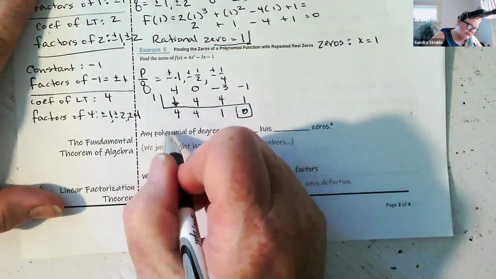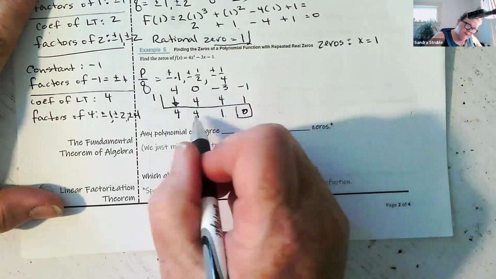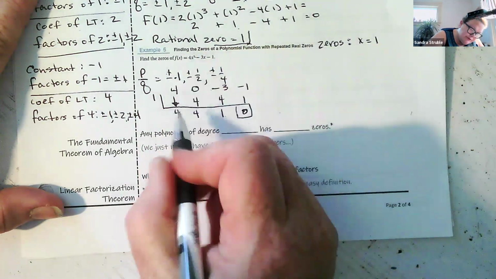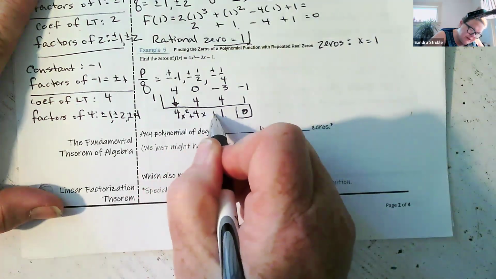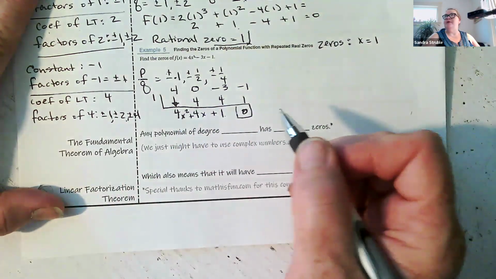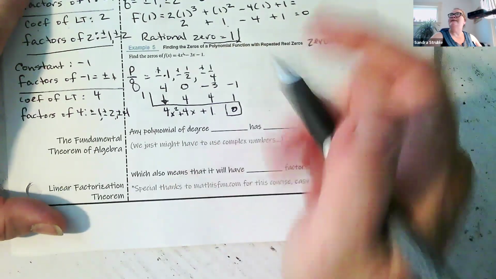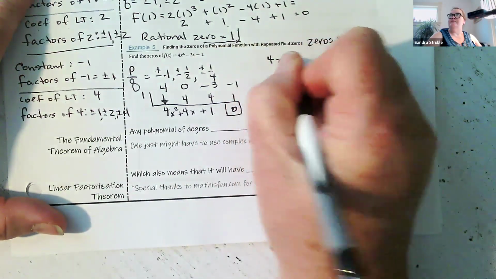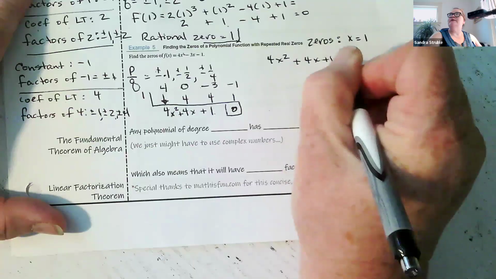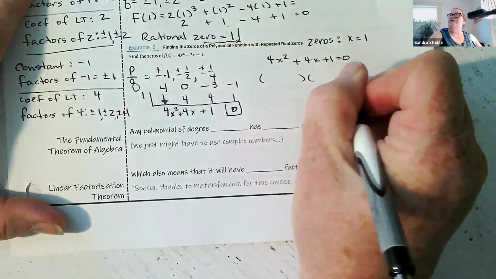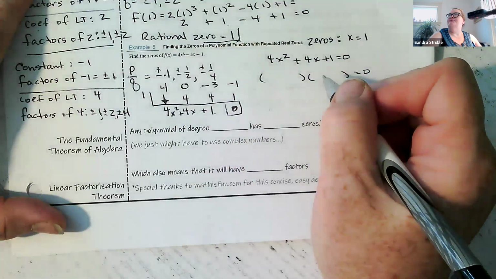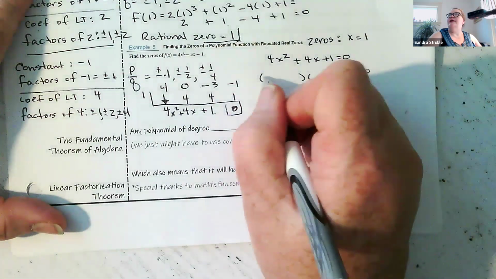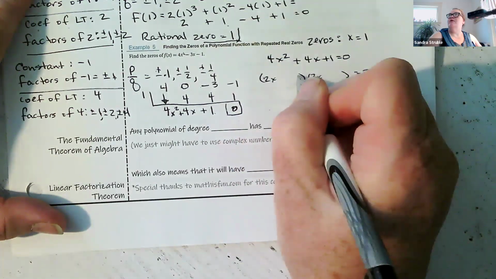All right, now I can just take this trinomial. Remember, if it starts with a 3 here, that means this needs to start with x squared plus x plus 1. Because they didn't have negative signs, I threw the positive signs in there. I can take that 4x squared plus 4x plus 1, set it equal to 0, factor, and find my other zeros. 4 and 1 won't do it, so it has to be 2x. 1 and 1.